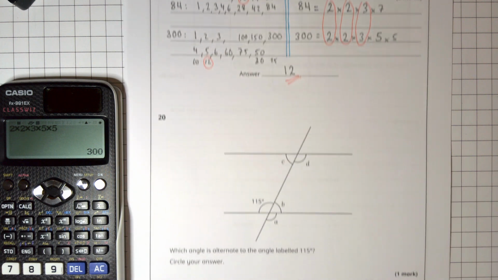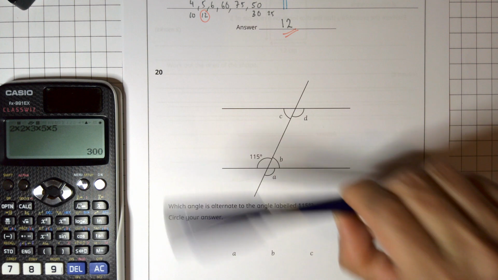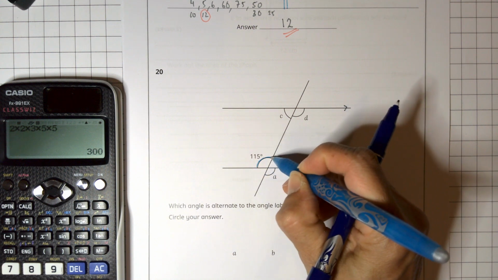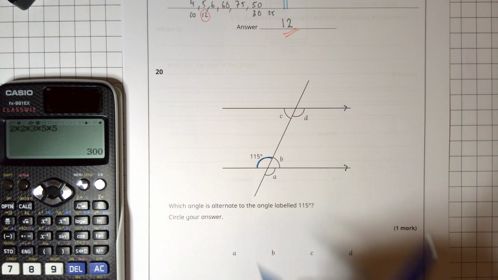Question 20 shows us 2 parallel lines. Now in the exam they should actually be marking them as parallel lines like that. And they say which of the angles is an alternate angle labelled 115. So they've presented us with this one here being 115, and they're asking us for the one that is alternate to that.